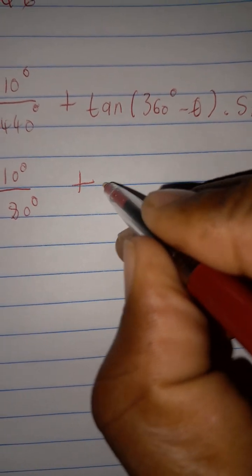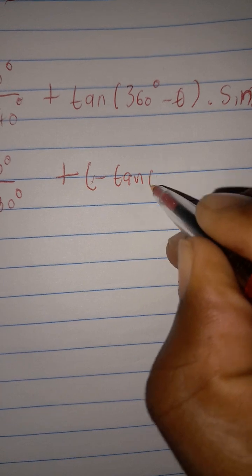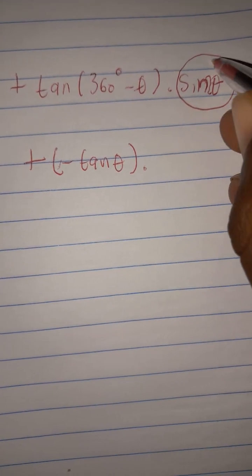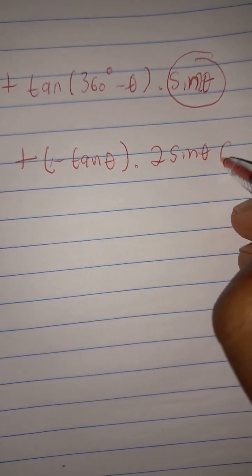Then let's work out tan(360 minus theta). Is it the home for tan? No, it's the home for cos, so it should be minus. So you're going to have negative tan theta. We have a double angle here, sine 2 theta, so you'll change it to sine theta as well as cos theta.